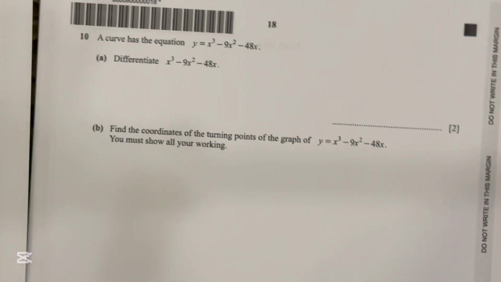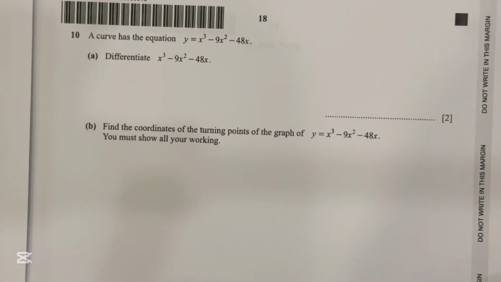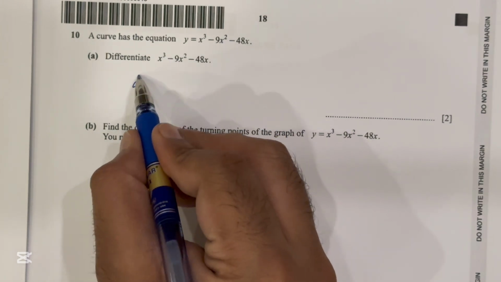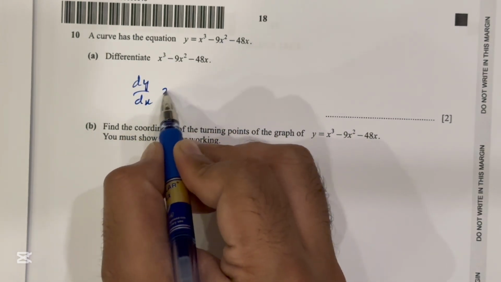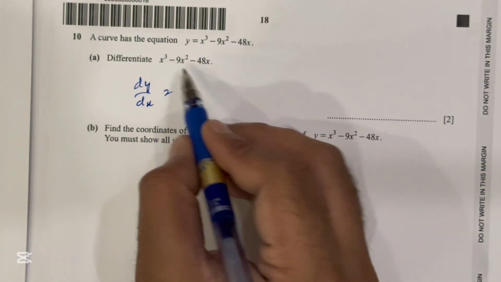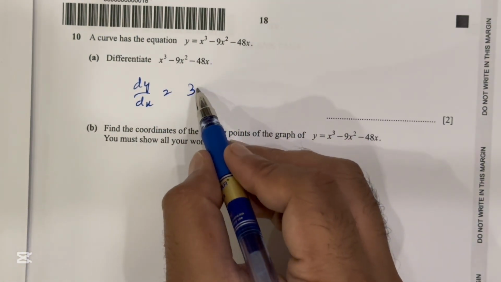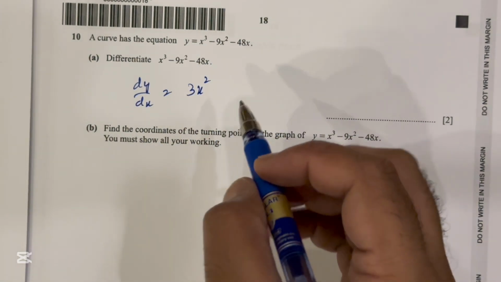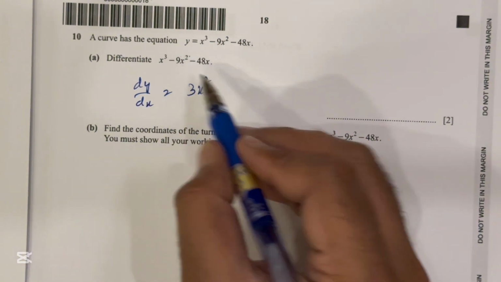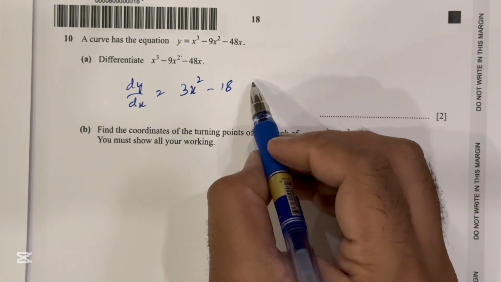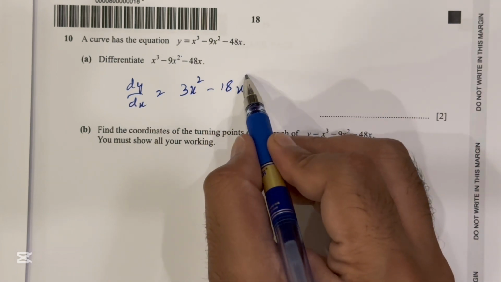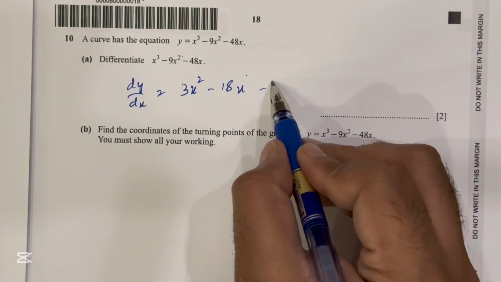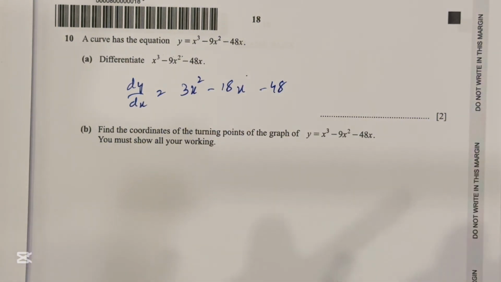A curve has the equation y is equal to x cube minus 9x squared minus 48x. Differentiate. We need to differentiate x cube. Taking it as y, then dy, its power would be multiplied, and you need to subtract one from its power, that is 3 minus 1, that is equal to 2. Now for 9x squared, you multiply 2 with the 9, that would be 18, then subtract one from the power, 2 minus 1, so 18x power 1, and 48x would be minus 48. So this would be our first differentiation.